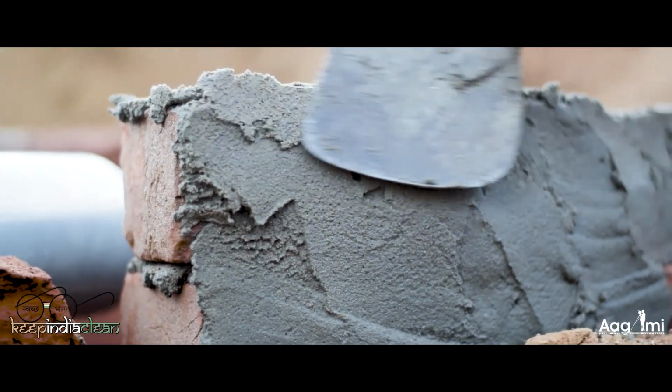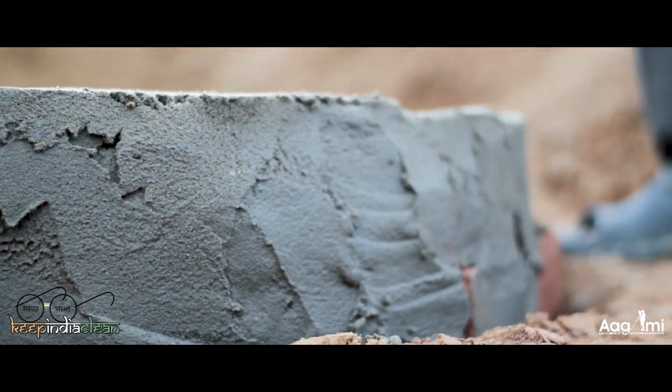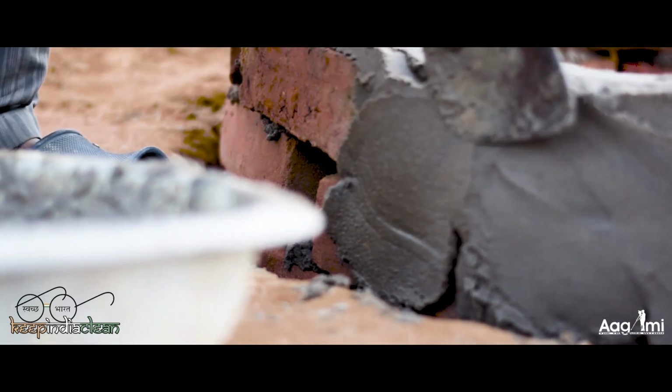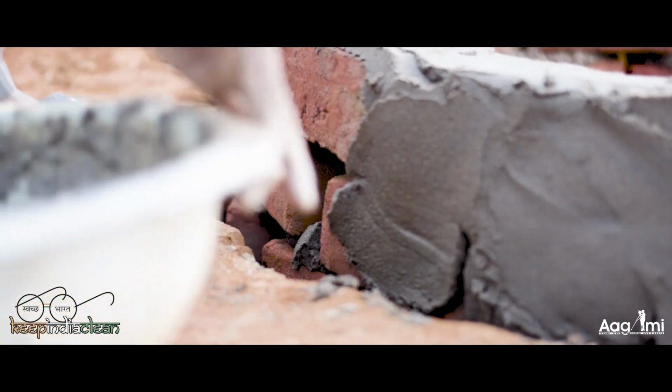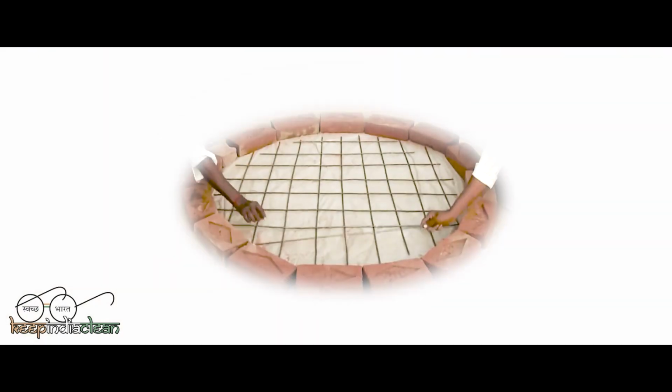Two layers of bricks above the pit will be compact and air sealed, and this portion will be plastered both inside and outside to prevent the drainage of rainwater into the pit. The structure of the lid will be made of 6 mm iron rod, and it has to be kept for 10 days to dry enough.